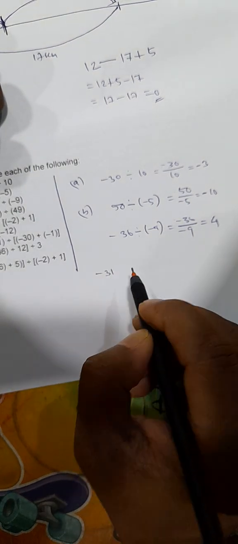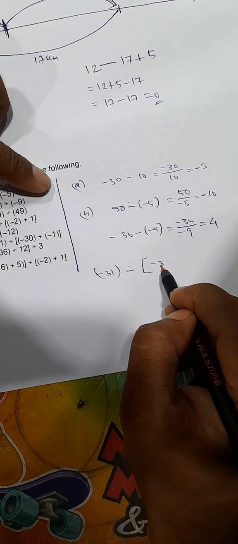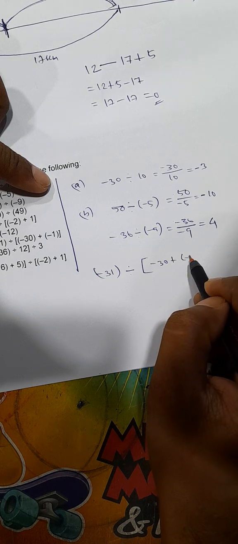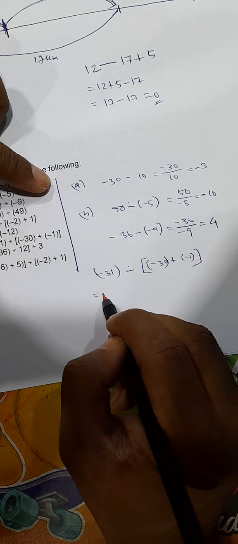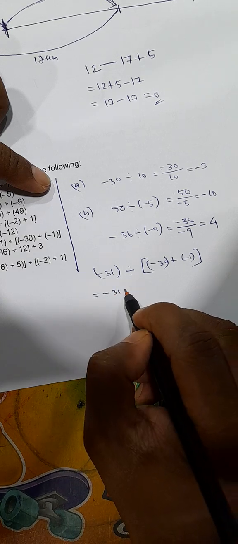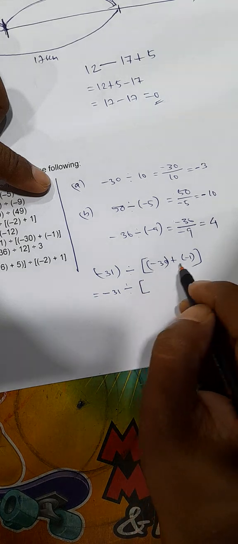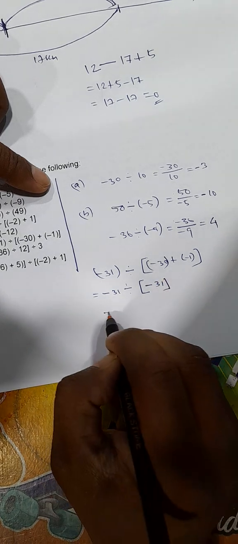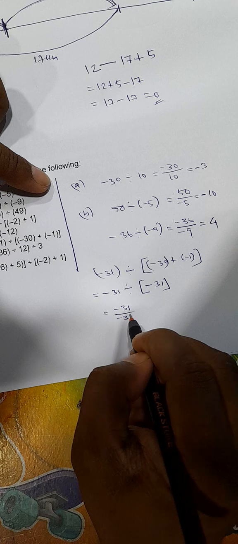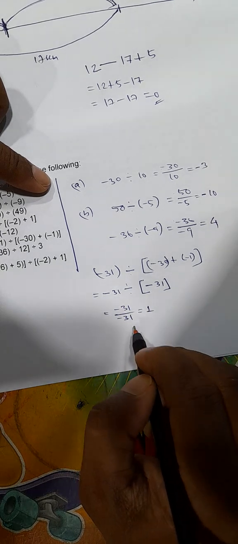Say for example this one, minus 31 divided by minus 30 plus minus 1. First we'll try to find the sum inside the bracket. Minus 30 plus minus 1. Both are negative integers, so the answer is minus 31. Now minus 31 divided by minus 31. Negative by negative is positive. 31 divided by 31 is 1. The answer is 1.